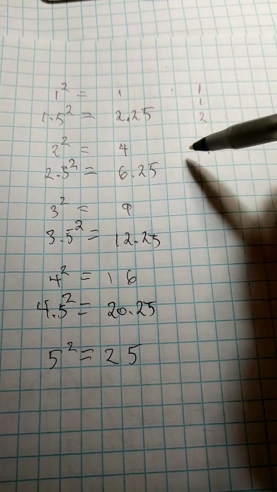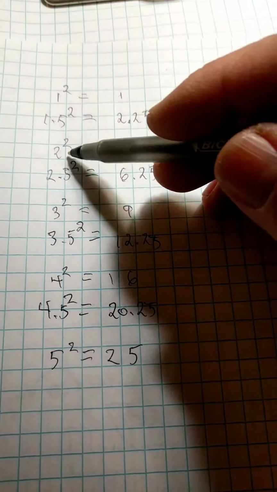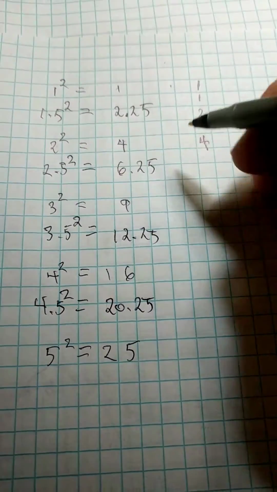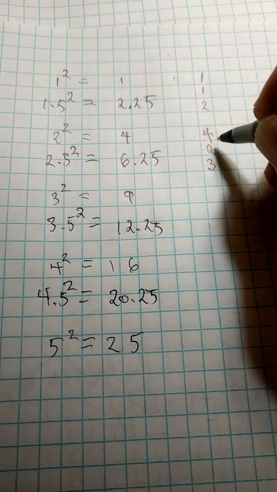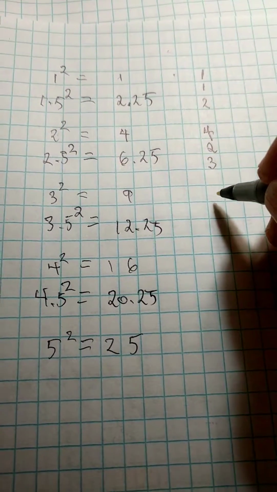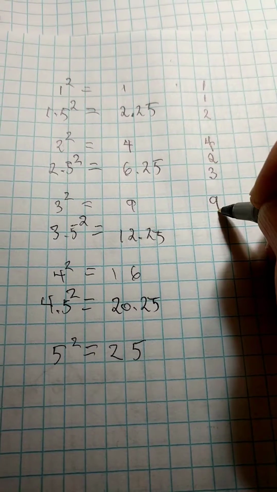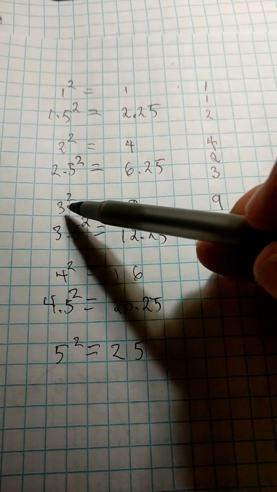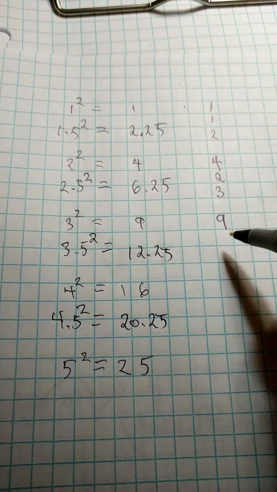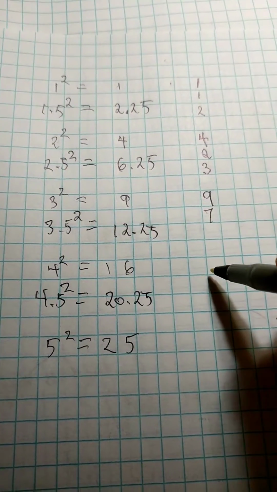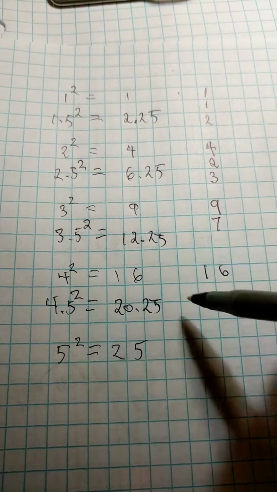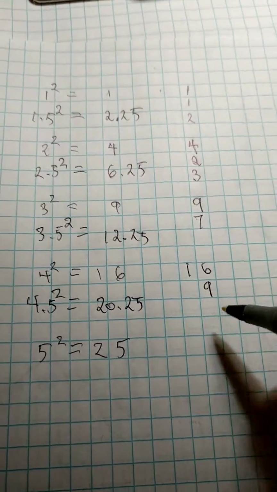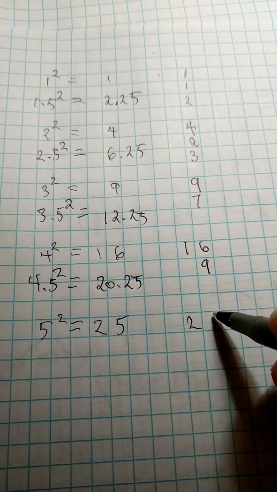Now to get to the next perfect square from 4, we'll start with 2. Increase it by 1 and add a 3. 4 plus 2 plus 3 is 9. Now for this pattern here, we want to go 3 plus 4, that's 7. 9 plus 7 is 16. It works. 4 plus 5 is 9. 16 plus 9 is 25.